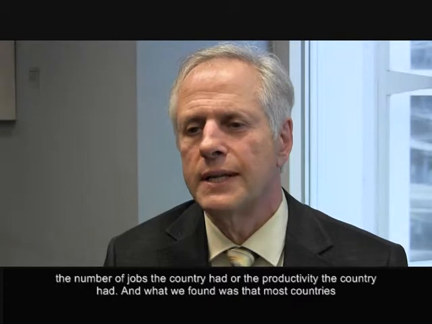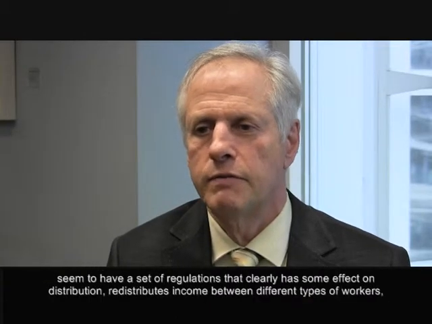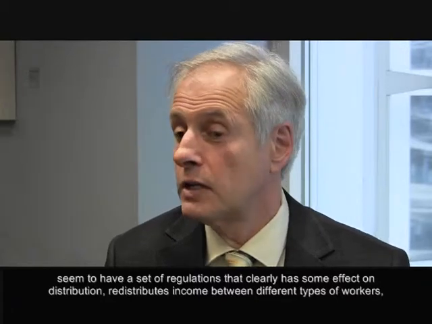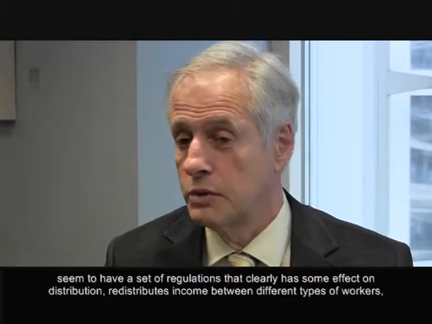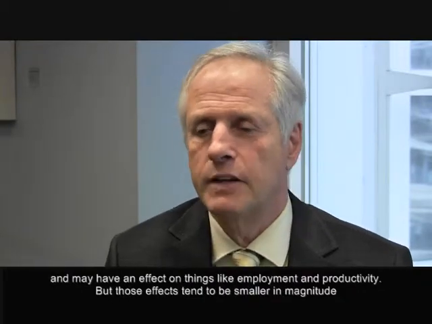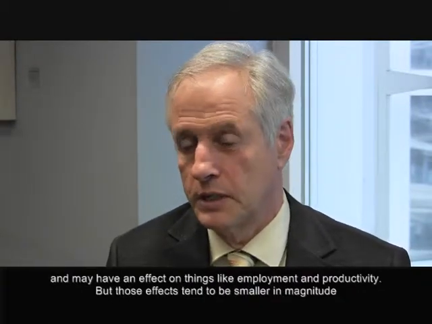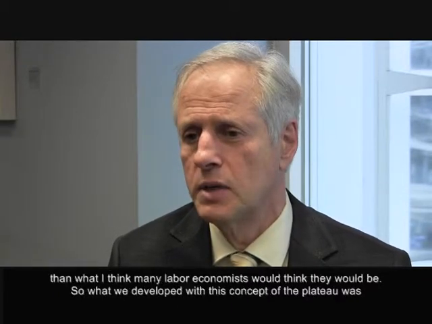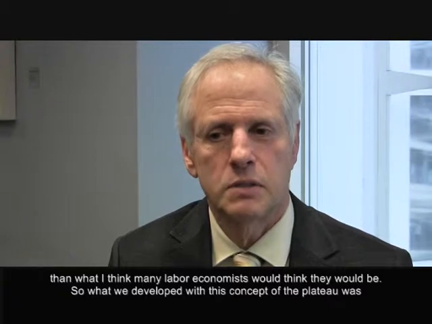And what we found was that most countries seem to have a set of regulations that clearly has some effect on distribution, redistributes income between different types of workers, and may have an effect on things like employment and productivity, but those effects tend to be smaller in magnitude than what I think many labor economists would think they would be.